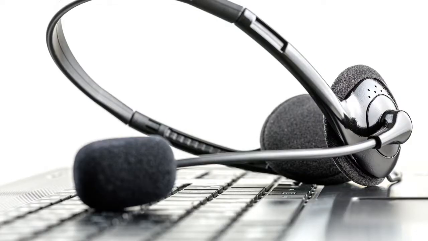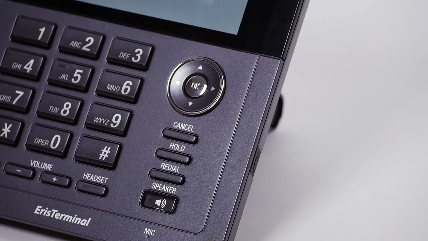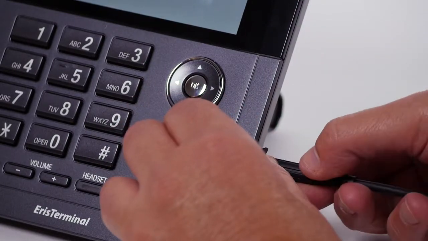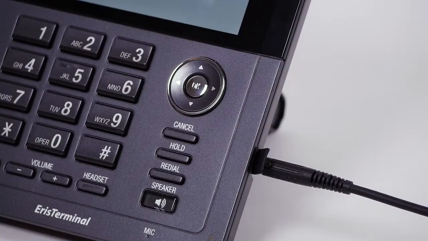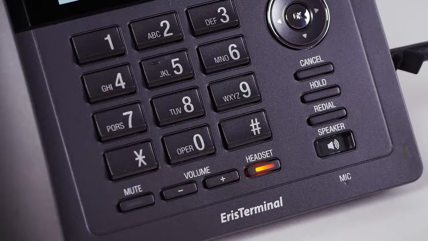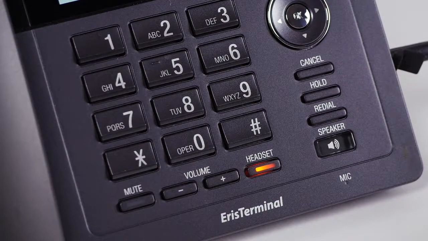This phone supports use of a standard telephone headset with a 2.5mm plug. The headphone jack is located on the right side of the phone. To connect a wired headset, open the rubber cover and plug the headset into the jack. This model also supports the use of the VTech DECT wireless headset. Both headsets operate in the same manner. When a headset is connected, you can use the headset by pressing the headset button, located just below the keypad.